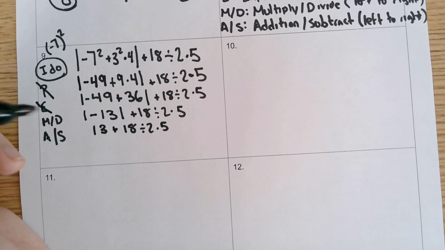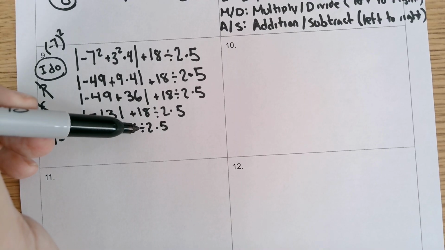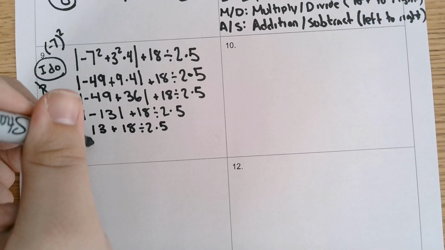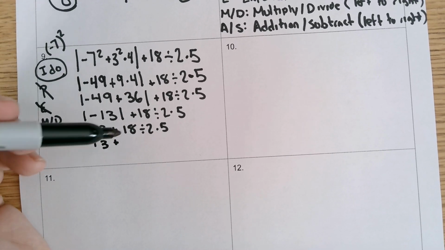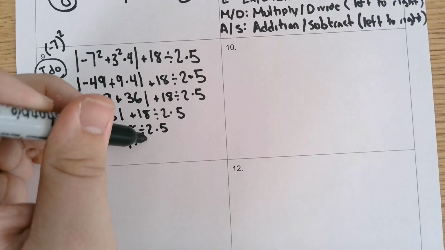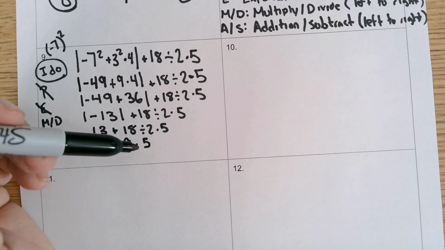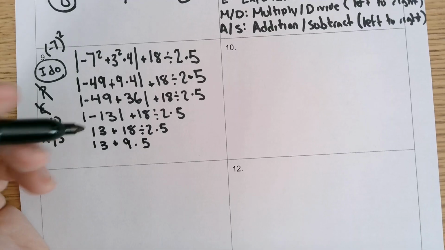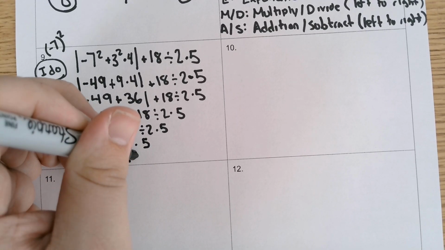So we go to multiplication and division. We start at the left, we go to the right. Huzzah, we see a division sign here. So everything before comes down: 13 plus 18 divided by 2 is 9. So we scan again. Do we have any more multiplication and division? We do. We have 9 times 5, which is 45.